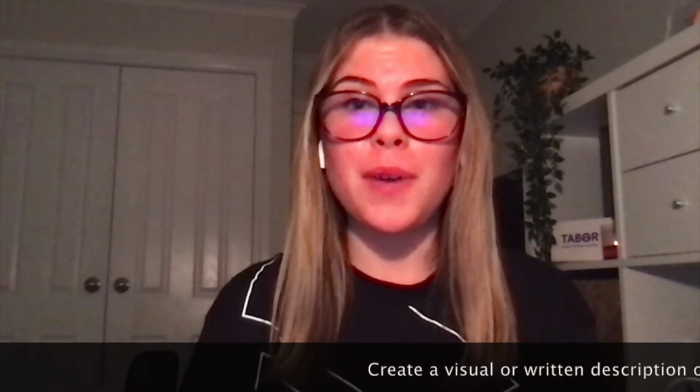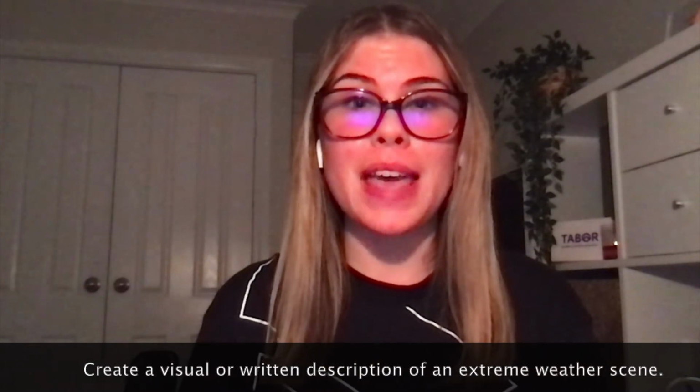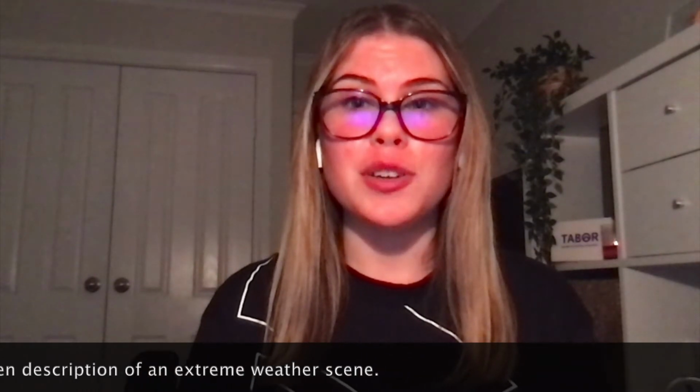The final lesson outcome states students will create a visual or written description of an extreme weather scene. This is relevant to concluding the lesson and allowing the students to consolidate their learning of water and weather along with using a Merge Cube. This is an outcome relevant to what would be a formative assessment of students' active engagement and content understanding from their Merge Cube exploration.